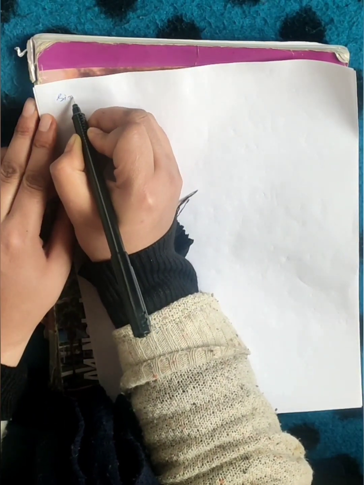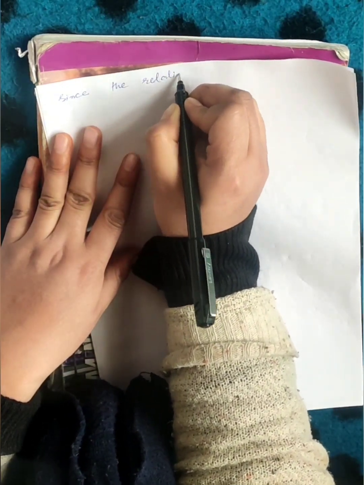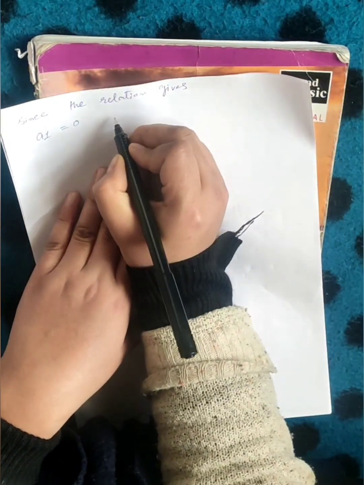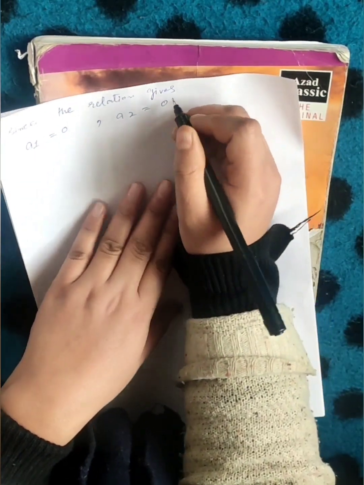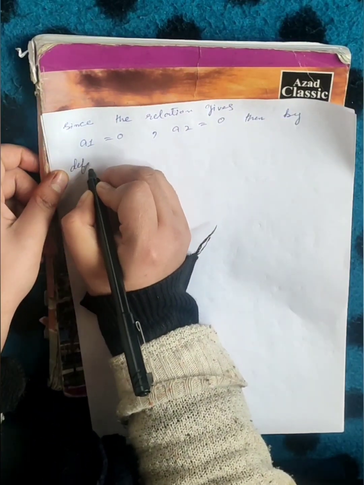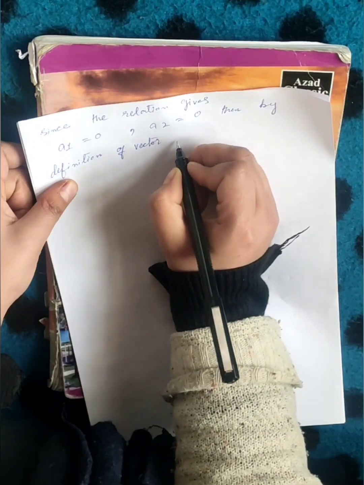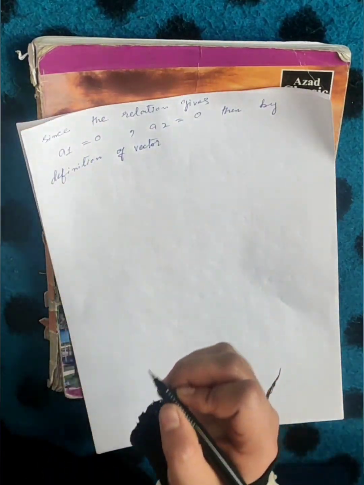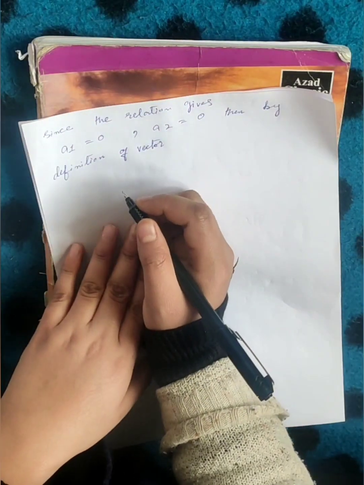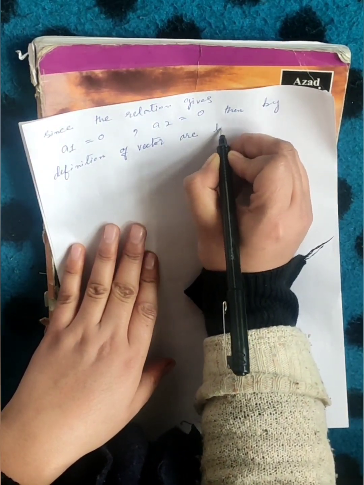Since the relation gives a1 is equal to 0, comma a2 is equal to 0, then by definition of vector, they are linearly independent.